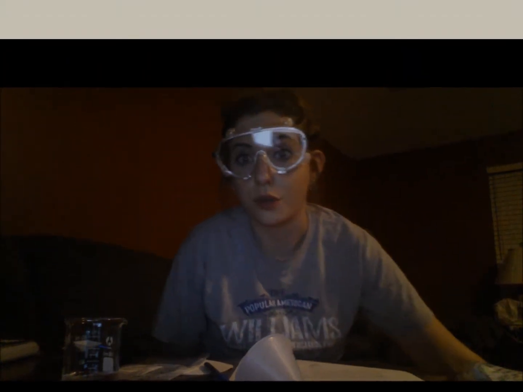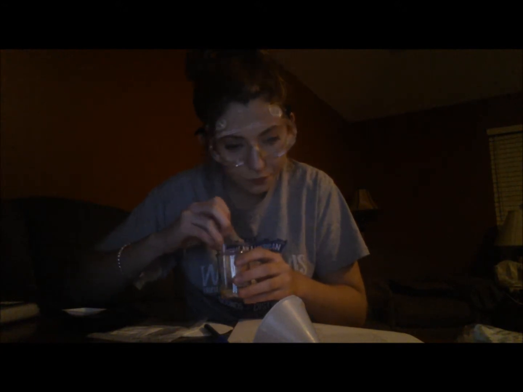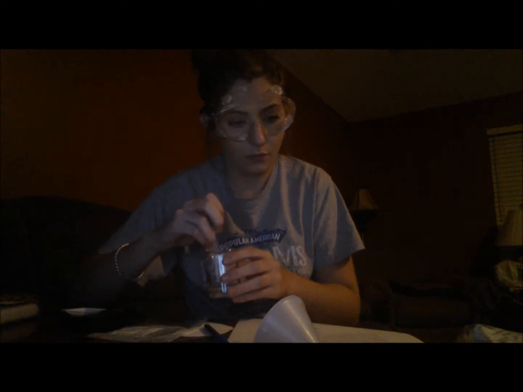We're going to put that in there, and stir. So I'm going to get my stir rod out. Okay, so we're going to mix. It looks like some of that actually hardened in the bottom there, so I'm going to break that up.